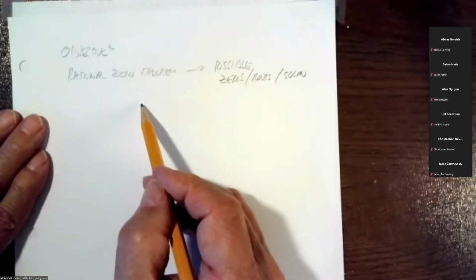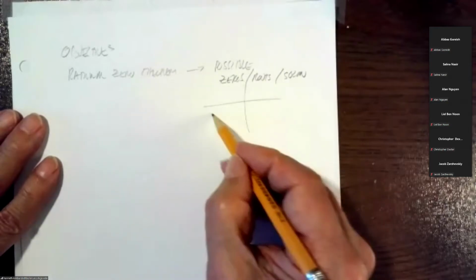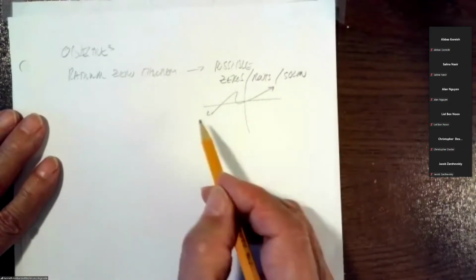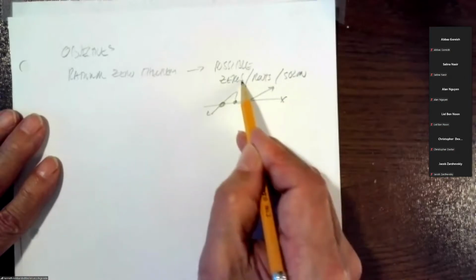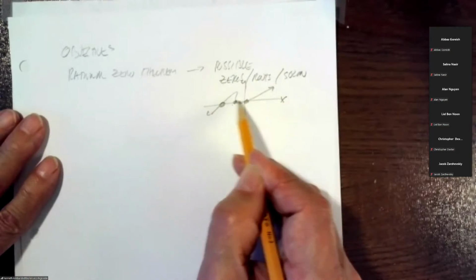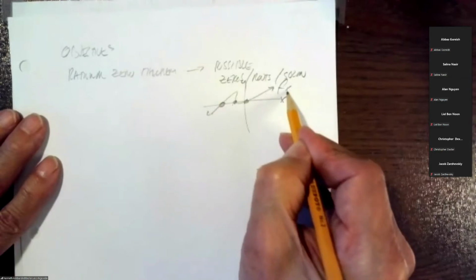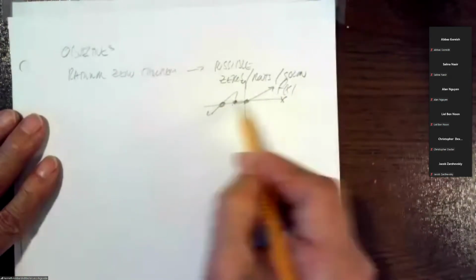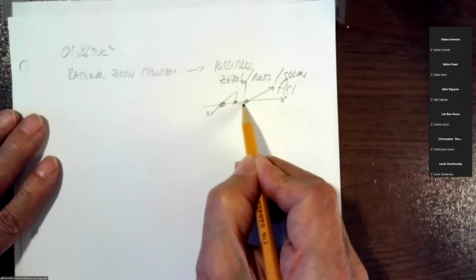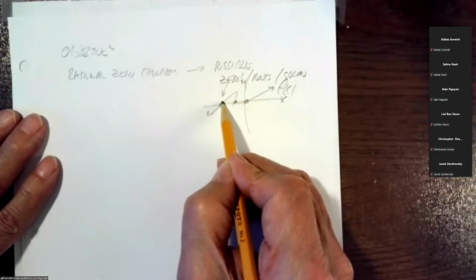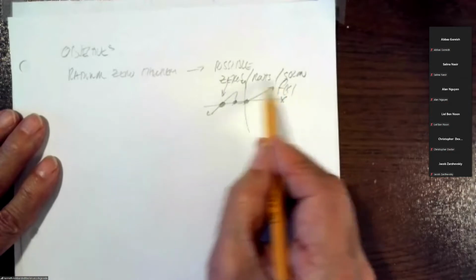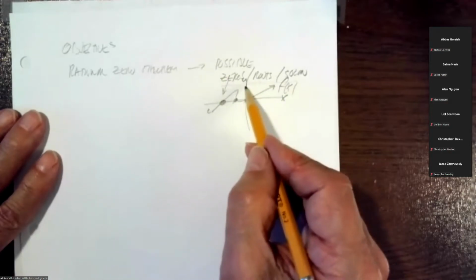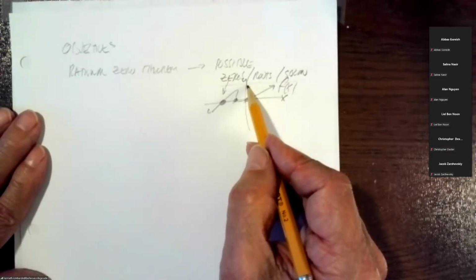Because anytime we have a function, depending on what it looks like, if it crosses the x-axis here or here or here, these are the zeros, right? That's where the function f of x crosses the x-axis. It crosses it here, here, and here. We'd say these are the zeros. We could also call those the roots. We could also call those the solutions. Those are the different names for the same concept.